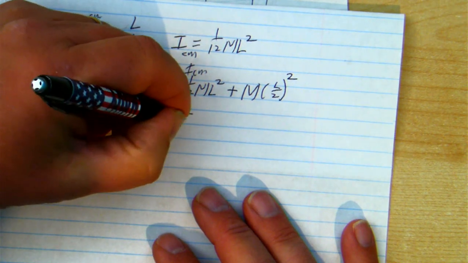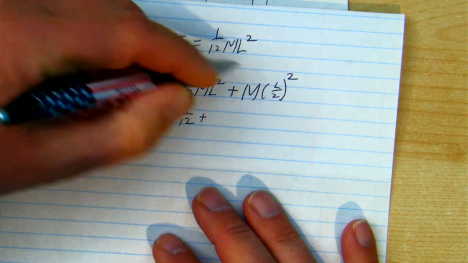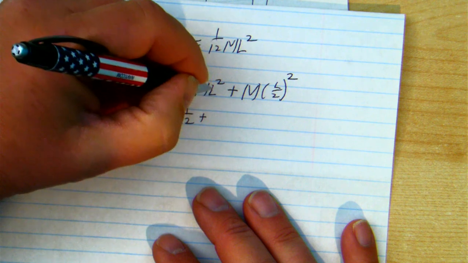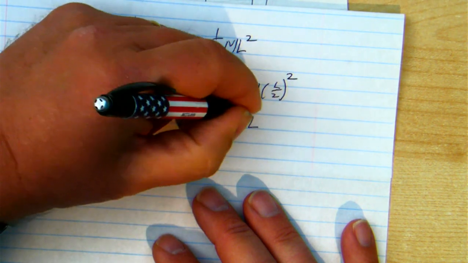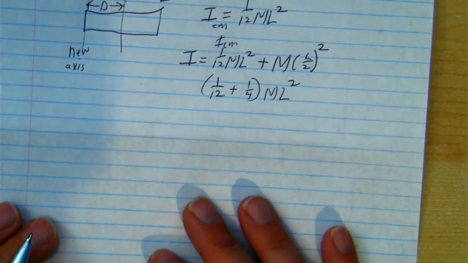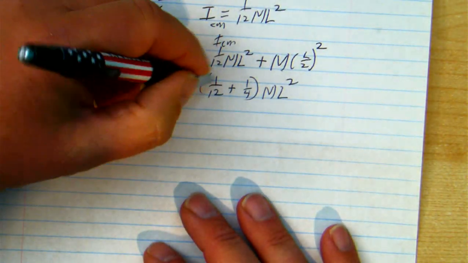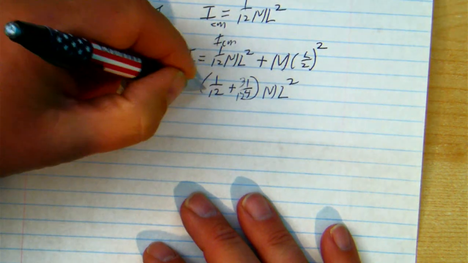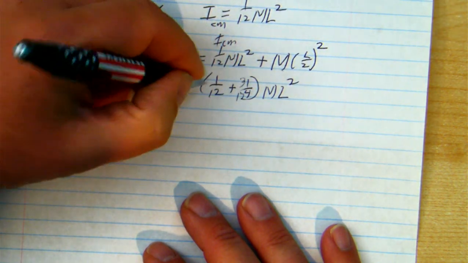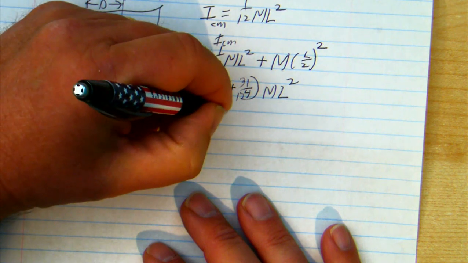So I have 1/12 plus 1/4 times ml squared. No doubt you realize you need a common denominator, and this is 3/12, and this is 1/12. 3/12 plus 1/12 is 4/12.